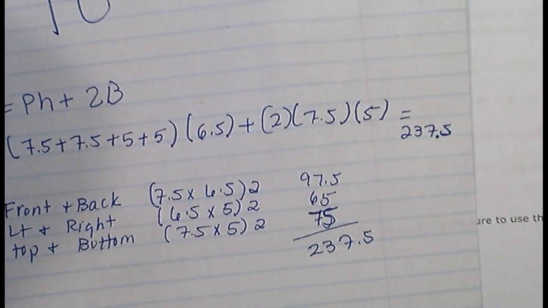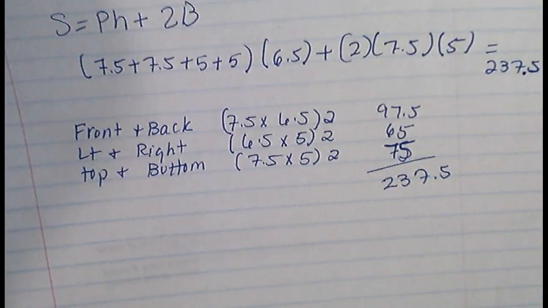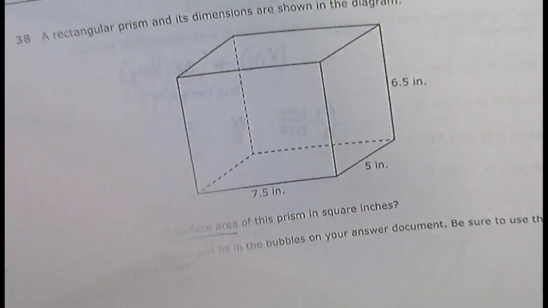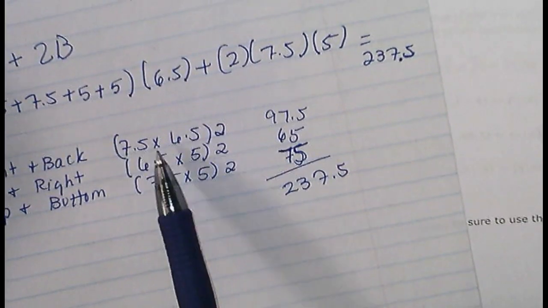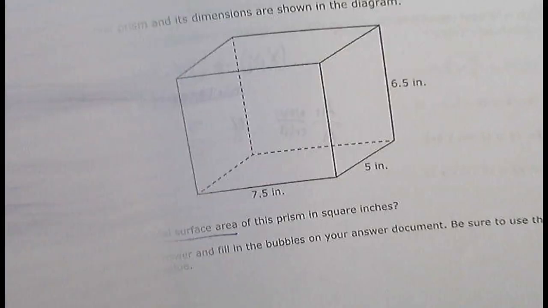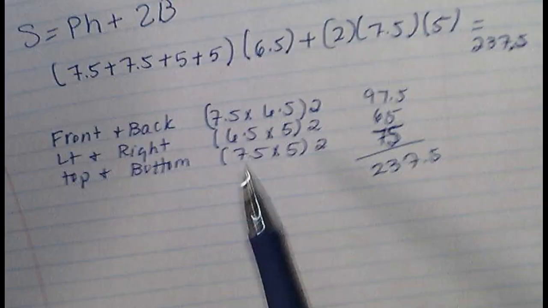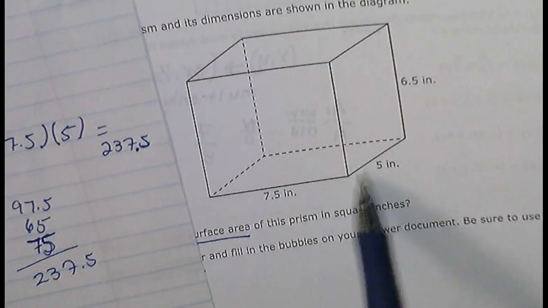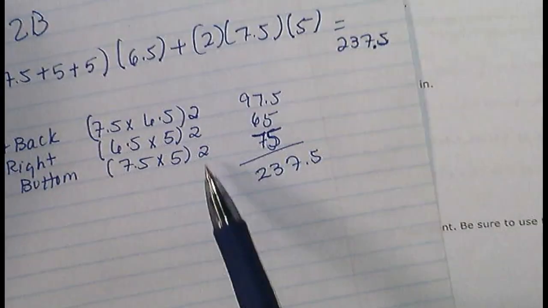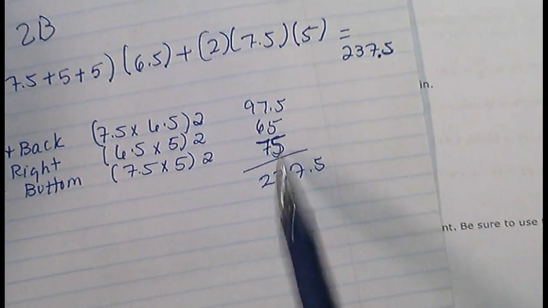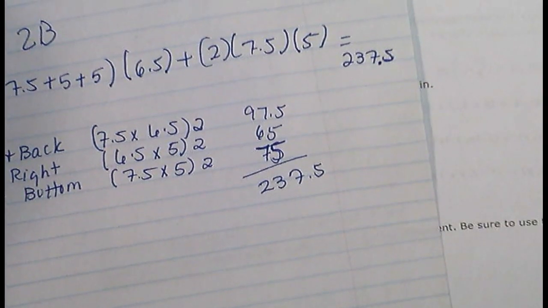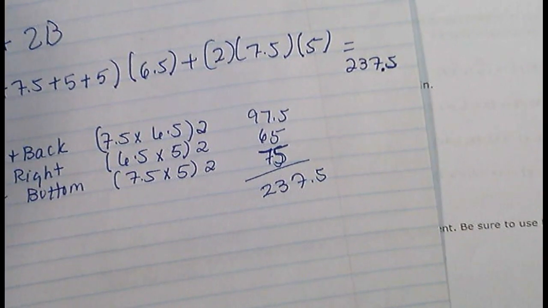That's true. Now there's another way. You could just break it apart. The front square is 7.5 times 6.5, and there's 2 of them. You could do the left, that's 5 times 6.5, and there's 2 of them. And you could do the top, or the bottom, and that's 7.5 times 5, and that's 2 of them. And then you add all your totals together, and you get 237.5. They both work. It's just whichever one you want to play with.